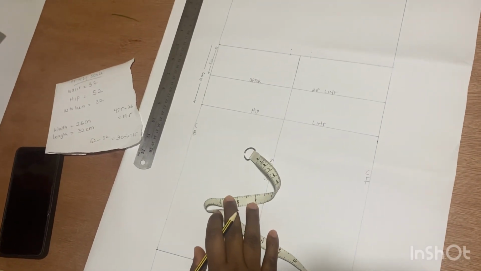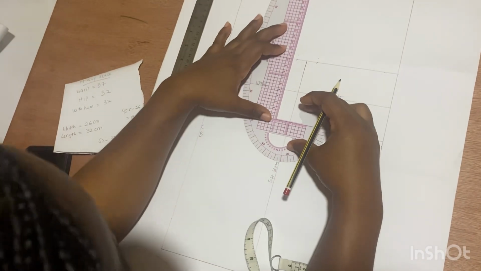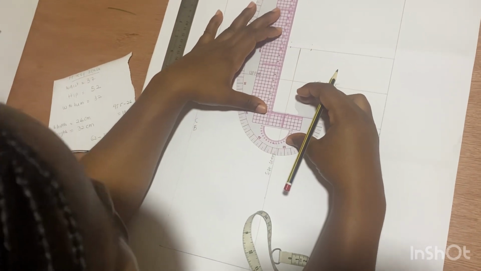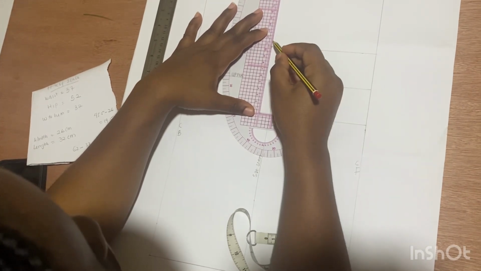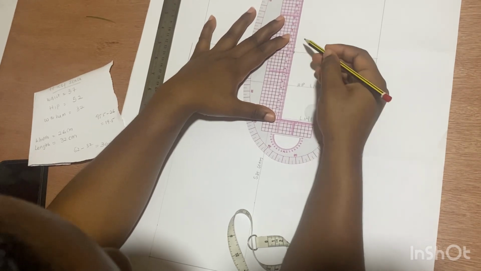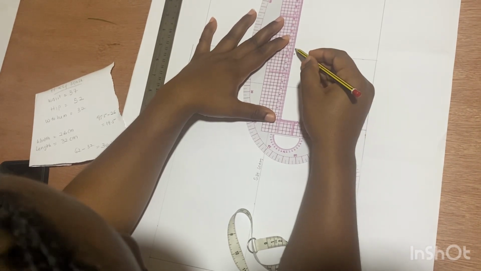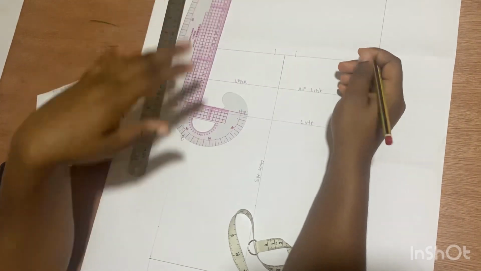It's best you work with your set square to ensure you have a straight line. I'm going to be using this angle of my set square, making sure I place it very well. This is 0.75 up, and 0.75.